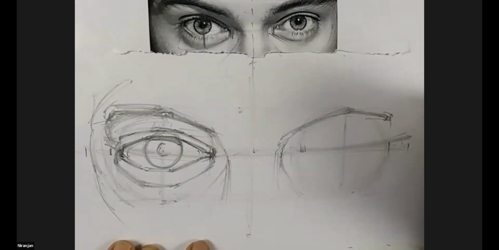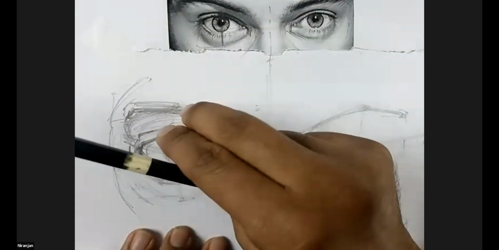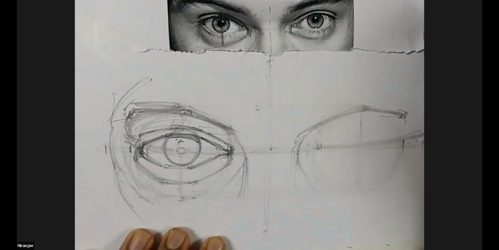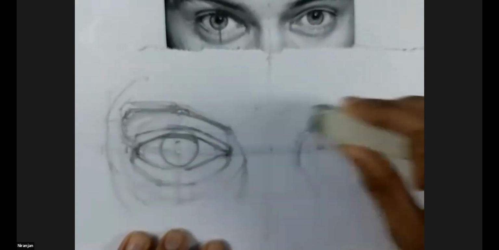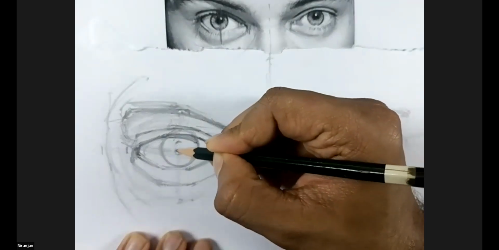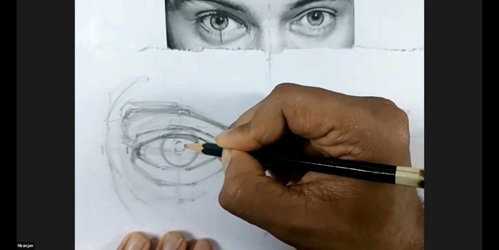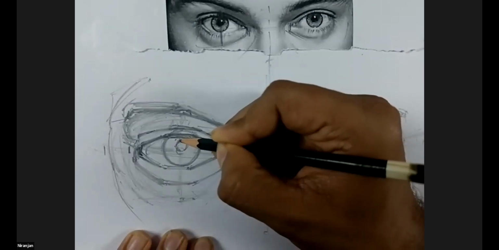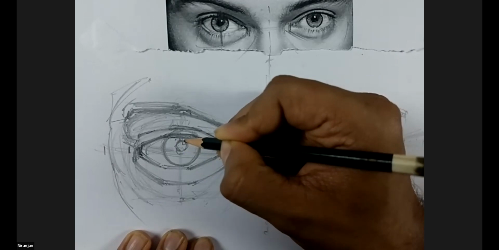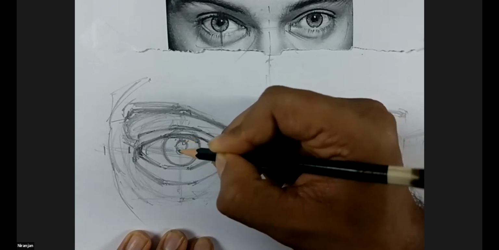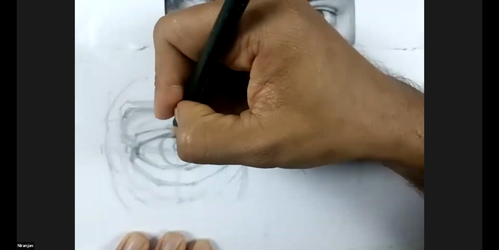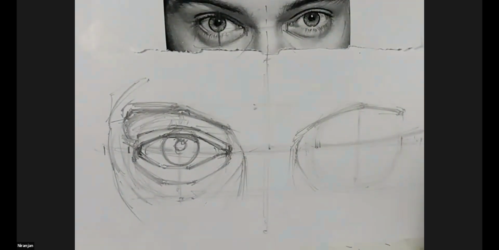One smaller circle. A common mistake I've seen a lot of people make when drawing the iris is drawing it around the center. This is not how it works. This creates a very creepy looking eye, but rather the iris has to end at the center.